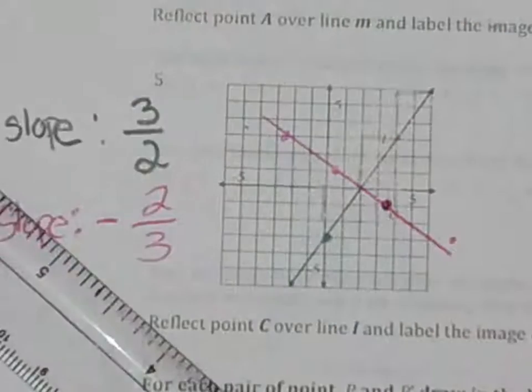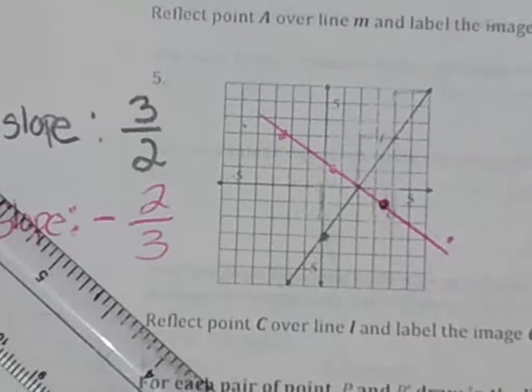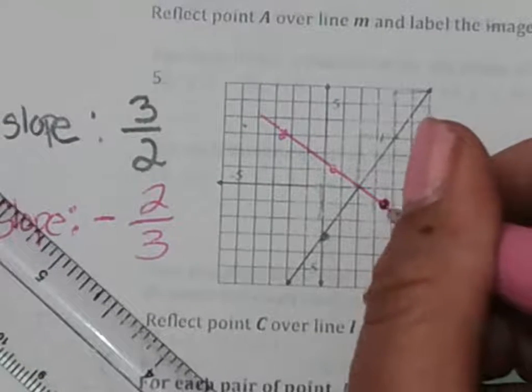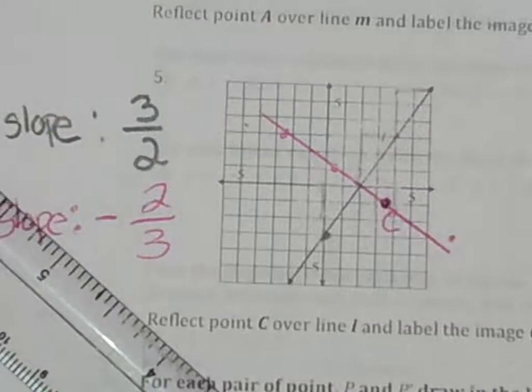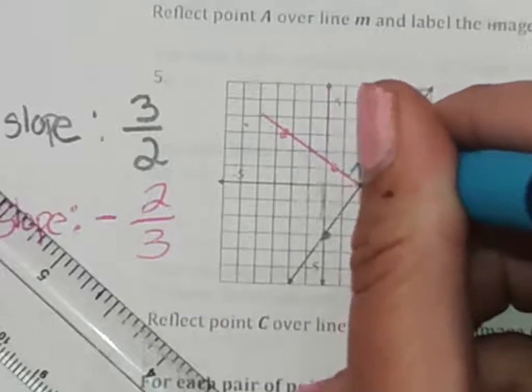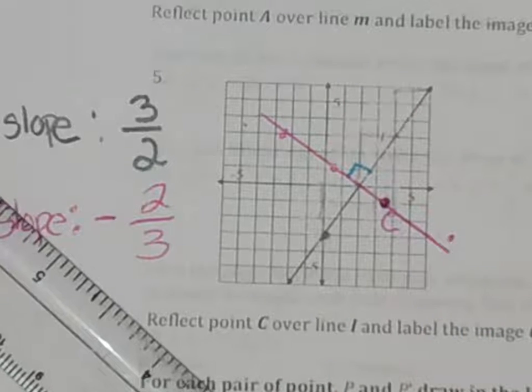Okay. So once again, this is point C. There you go, point C. This is a right angle. They are perpendicular. Okay, so we dealt with the perpendicular part.